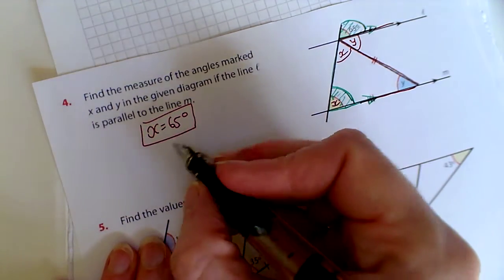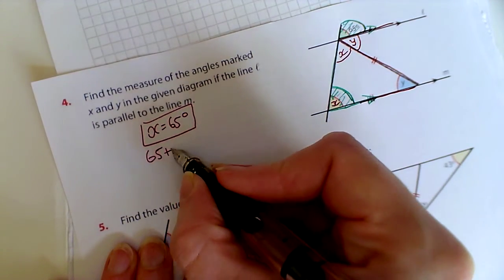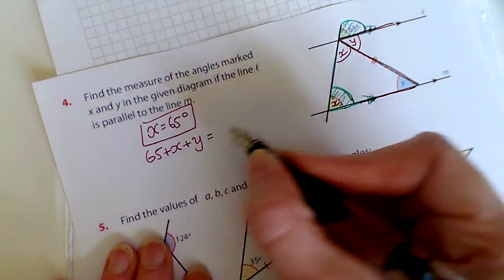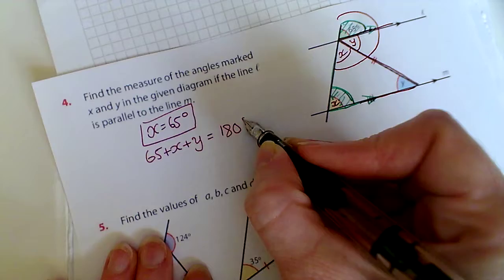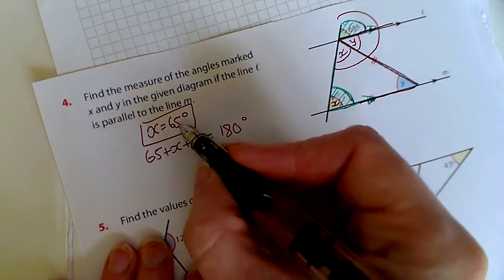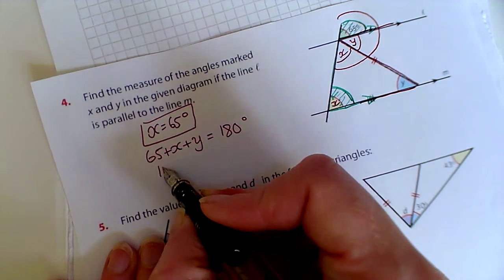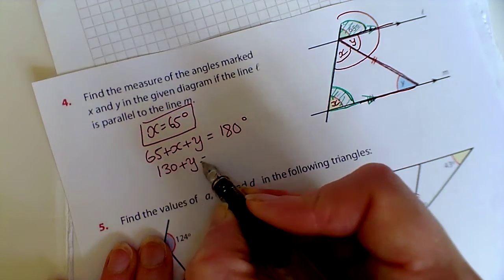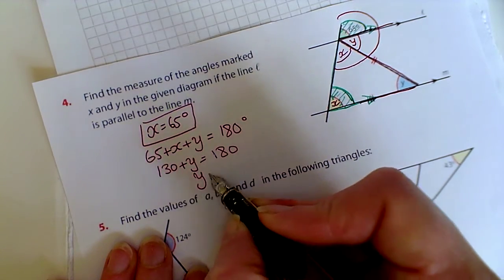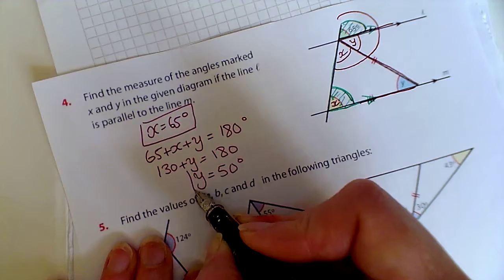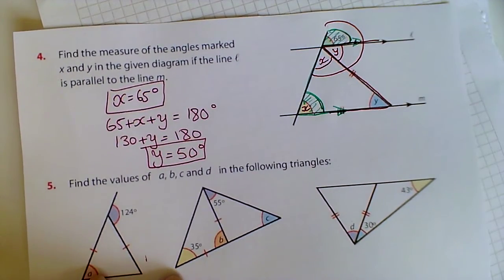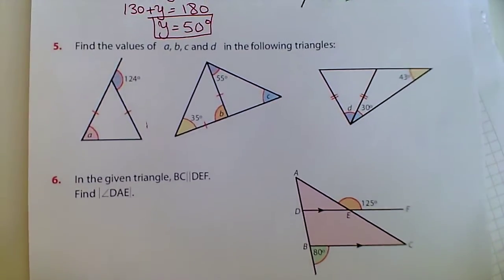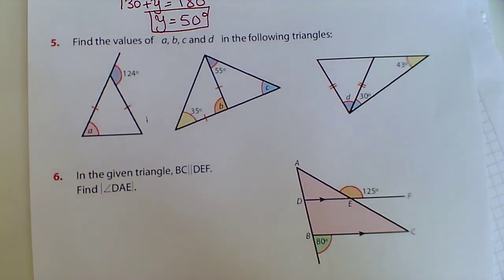And 65 plus x plus y add up to 180 degrees because they're on a straight line, they're supplementary angles, but we already know that x is 65, so 130 plus y is 180 and y is equal to 50 degrees. Okay. Next part here. Find the values of A, B and C in the following triangles.